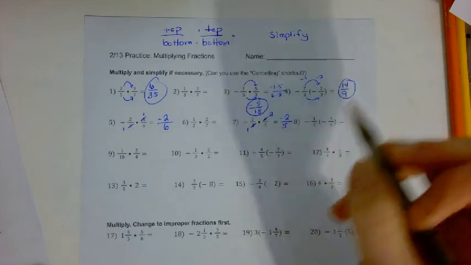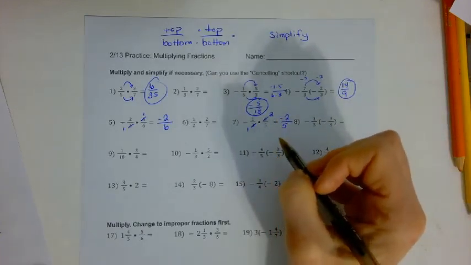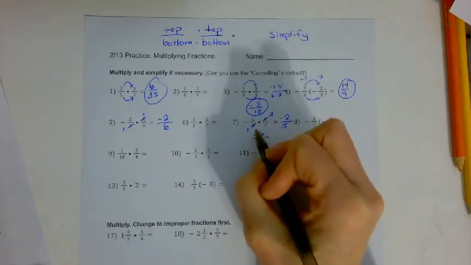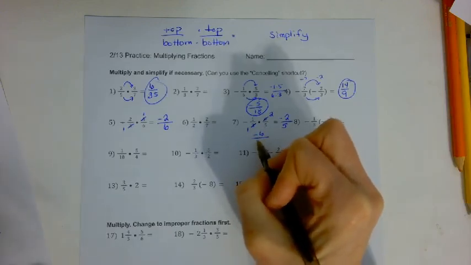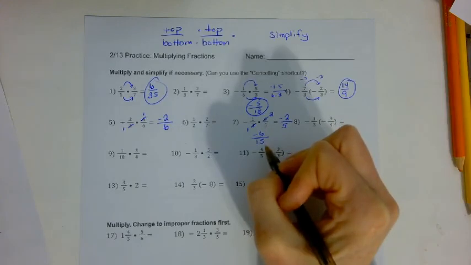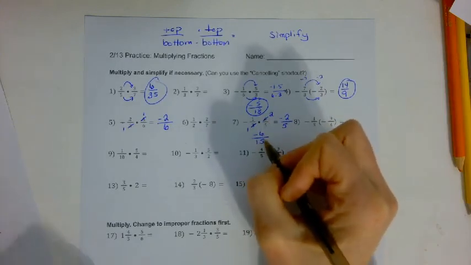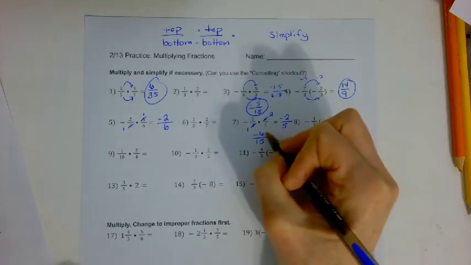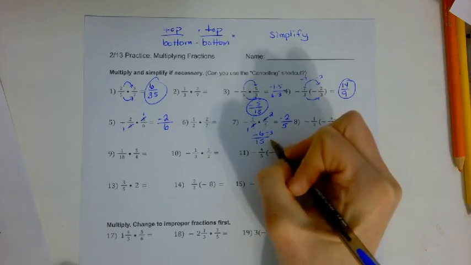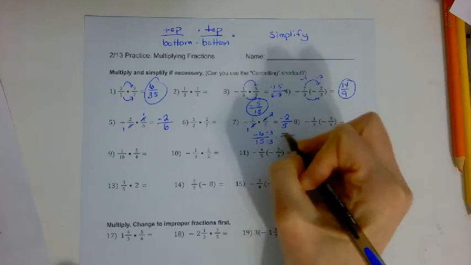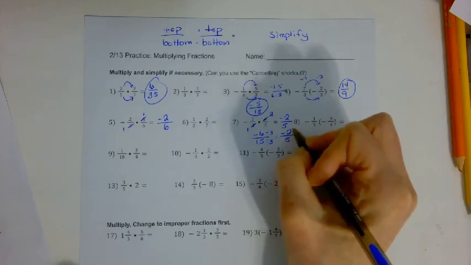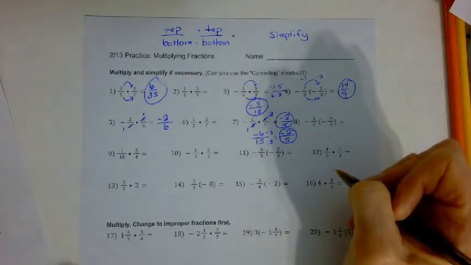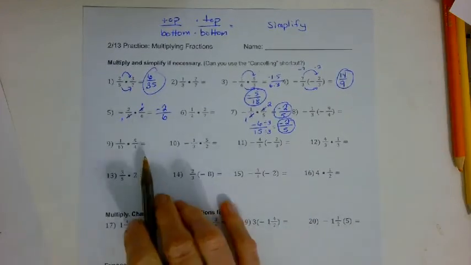Now, if you didn't cancel, which is fine, I would just multiply. So that was -1 times 6, so that's -6, and then 3 times 5 is 15. So I would get this answer right here if I didn't cancel. The only thing is I know there's a common factor of 3. I didn't cancel it in the beginning, so I'm going to need to cancel it now. I know that 3 goes into 6, and I know that 3 goes into 15. So this is -2, and this is 5. And look, it's the same answer. So you can simplify before you multiply or after you multiply. It's up to you.